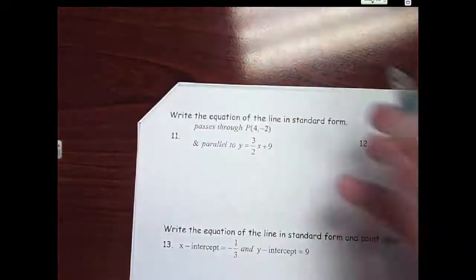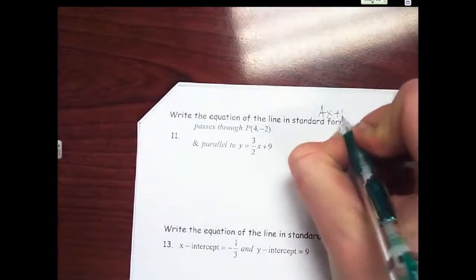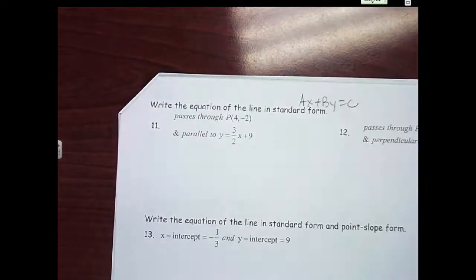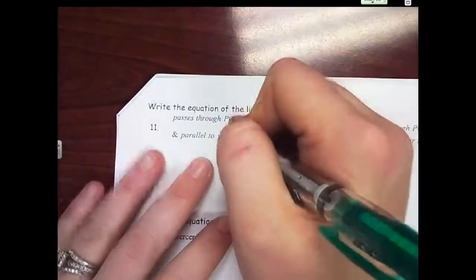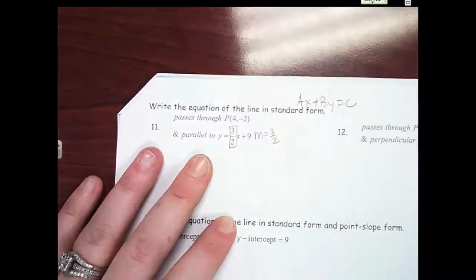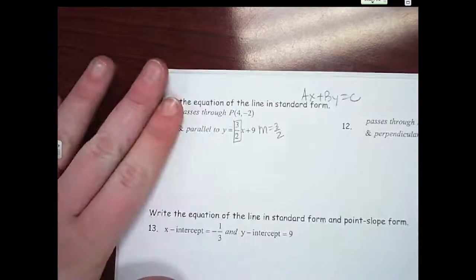Number 11, write the equation in standard form. So remember, standard form is ax plus by equals c. They give us a point that it passes through, and they say it's parallel to y equals 3 over 2x plus 9. If it's parallel, that means the slopes are the same. So here the slope is 3 over 2, and that's the same slope I'm going to use, because parallel has the same slope.